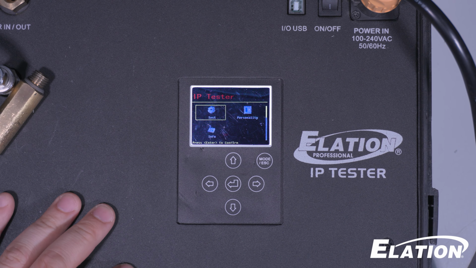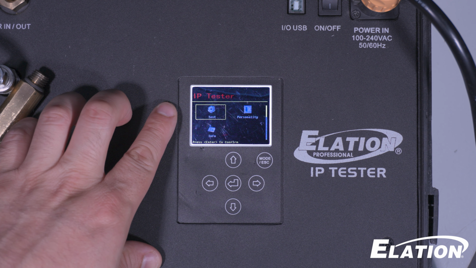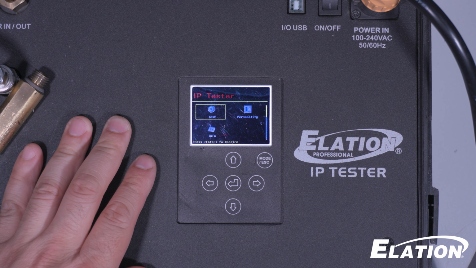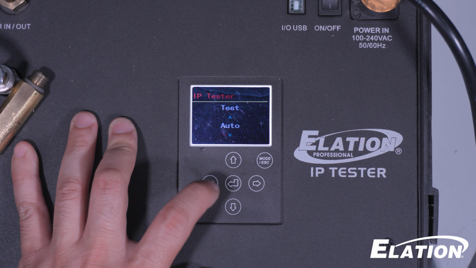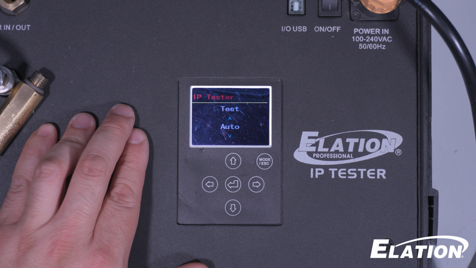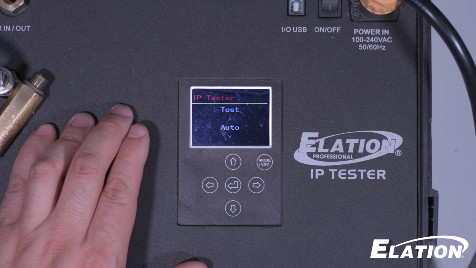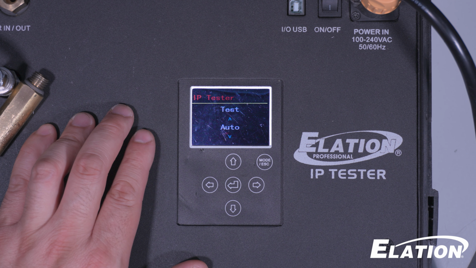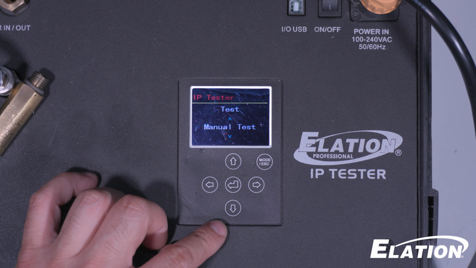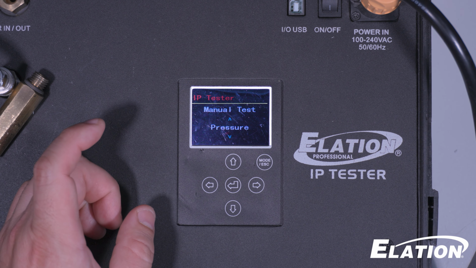So now that we have our unit on and we can see the display, our options are test, info, and personality. First, we're going to go under test. Under test, we have auto. Auto will automatically run a pressurized and a vacuum test to your fixture, depending on what profile you use. We'll get to that a little later. And then you have manual test, which you could individually test vacuum or pressure.